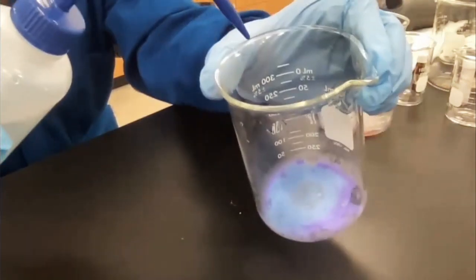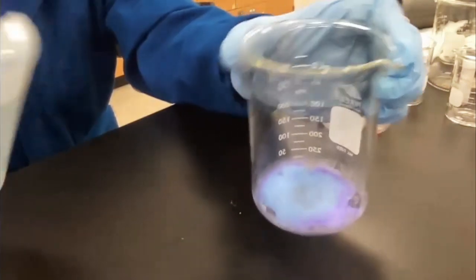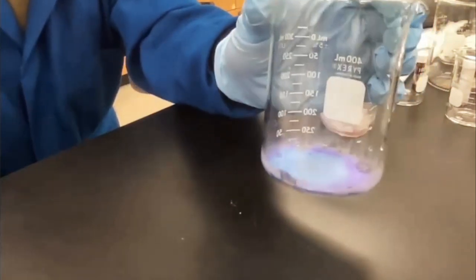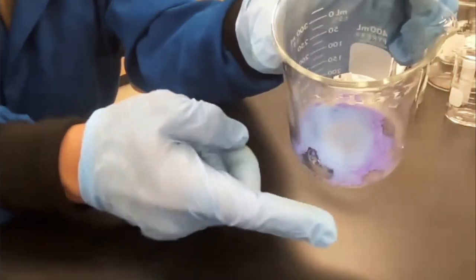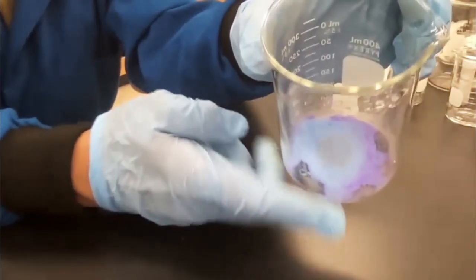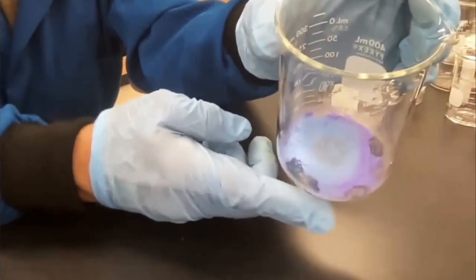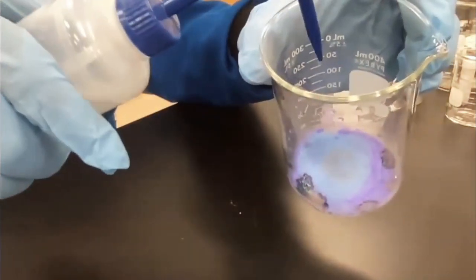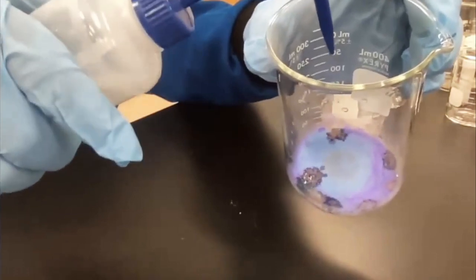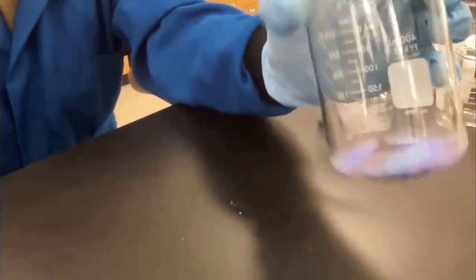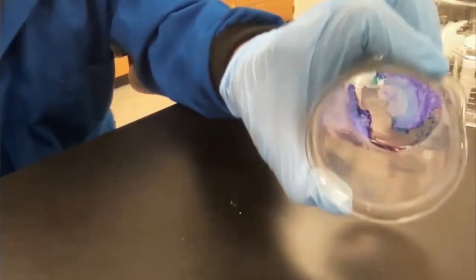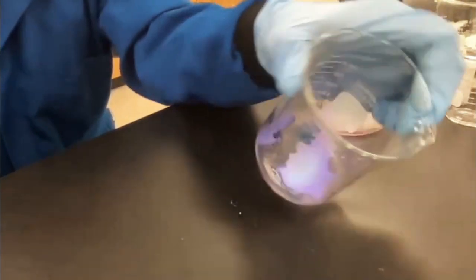I'm going to add a drop. And you can see that as I add a drop, it goes from that powder blue to that more violet, well, kind of like light purple color. So that's what I'm doing. I'm just adding drops here and hydrating it again.